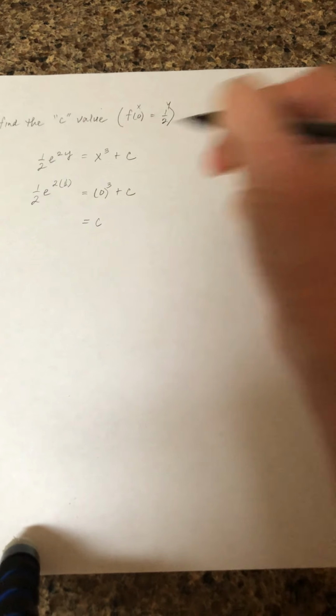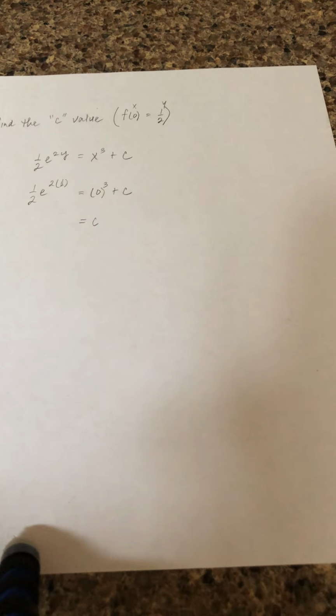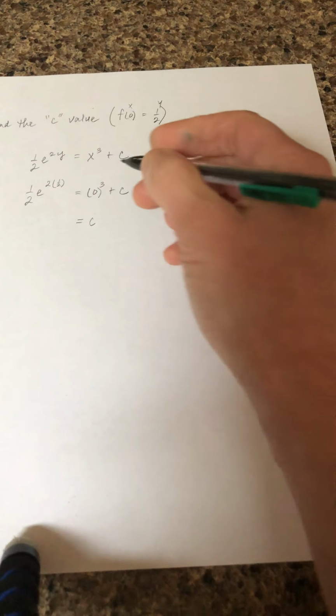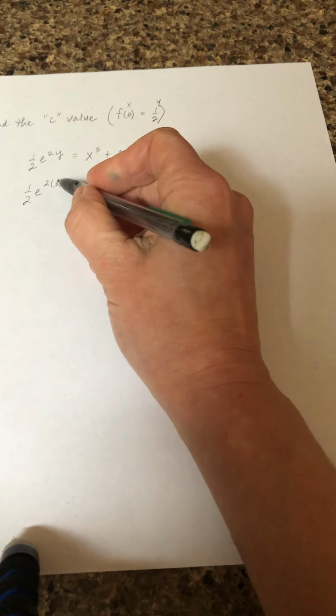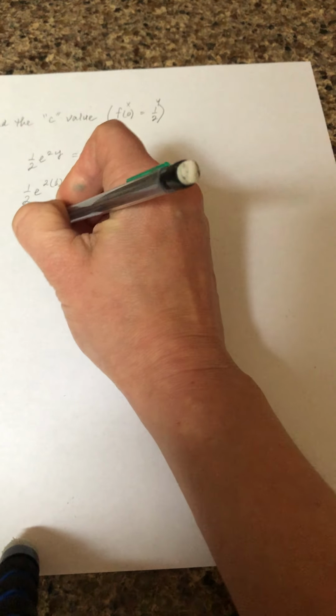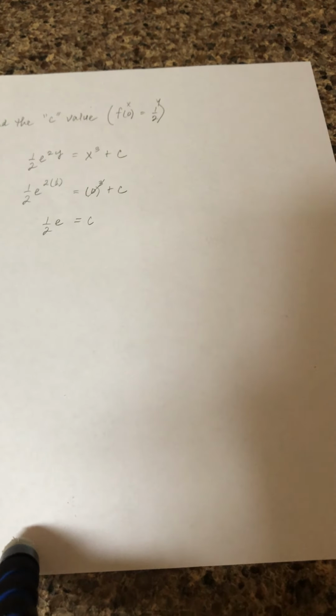And we are going to simplify this. We're not going to be using a calculator. We're going to be leaving the c value in terms of e. So 0 cubed is 0. 2 times 1/2 is 1. So it looks like our c value is 1/2 e.